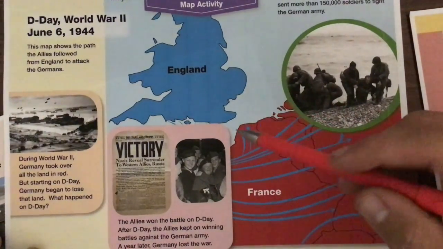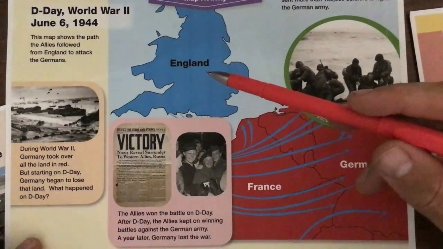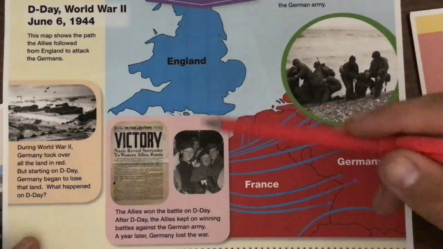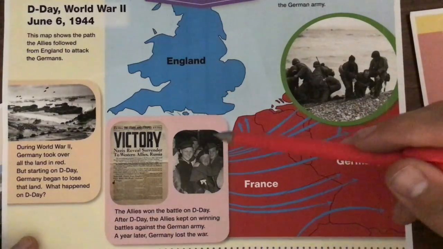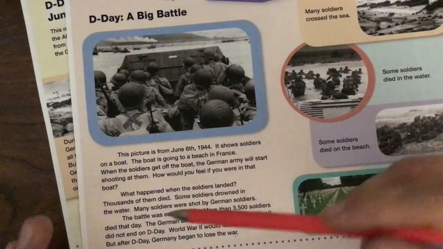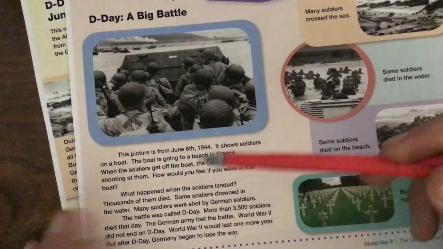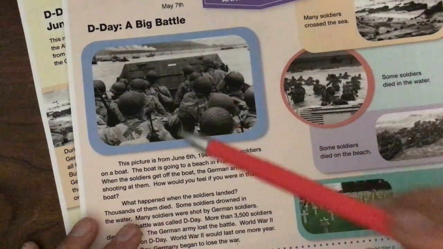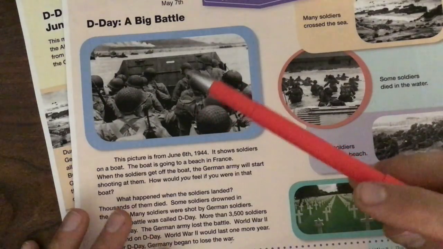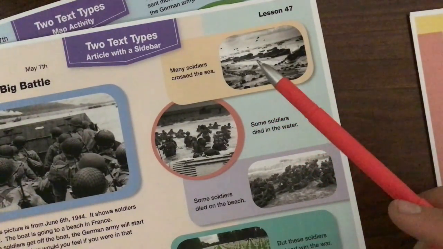We have a map. What did we learn from the map? Well, I think it helps you see how we took from England to D-Day to Normandy and took back France and Germany. So it lets you get a real visual. Whereas the article tells you a little bit more in depth about how the soldiers felt during that. Imagine being in that little boxy boat about to be shot at. Lots of people died in the water, didn't even make it to the beach.